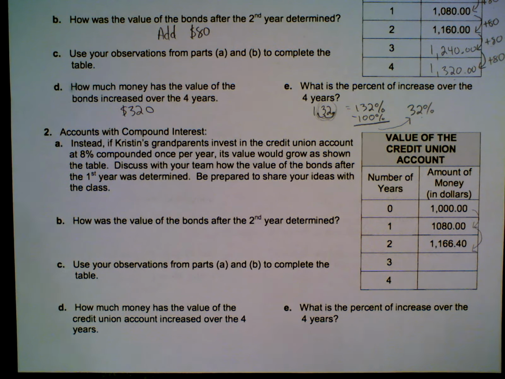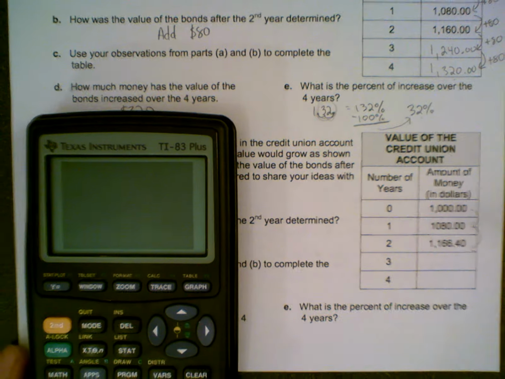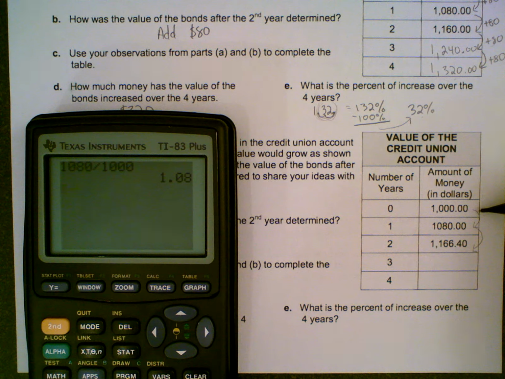Once again, if you don't remember how I got that, take your calculator, and we're going to divide the bottom number by the top. So 1,080 divided by 1,000. So we're going to increase by multiplying by 1.08.